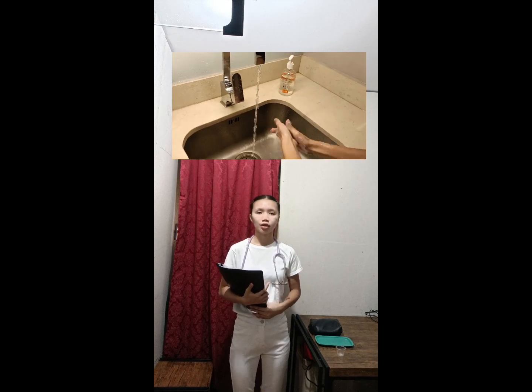After that, we have to perform hand hygiene to deter the spread of microorganisms. Then we read the MAR and take the appropriate medicine in the box.